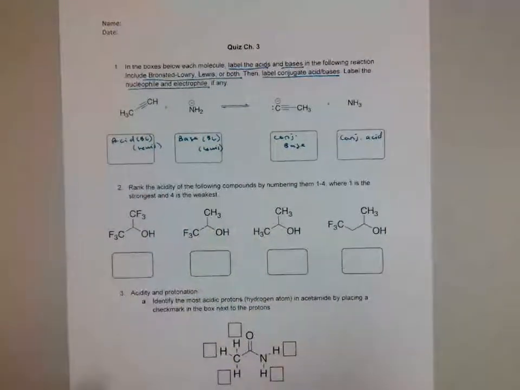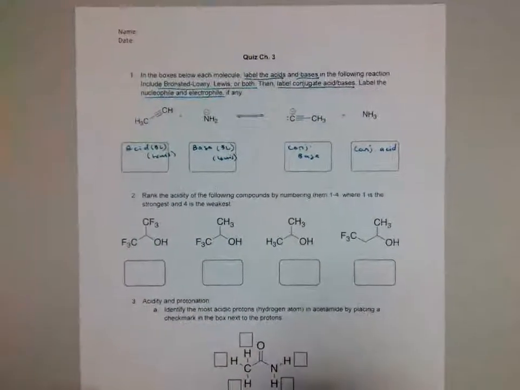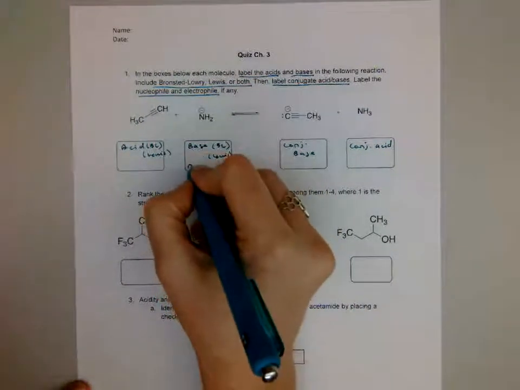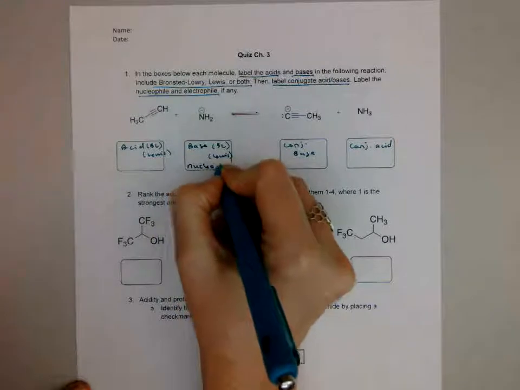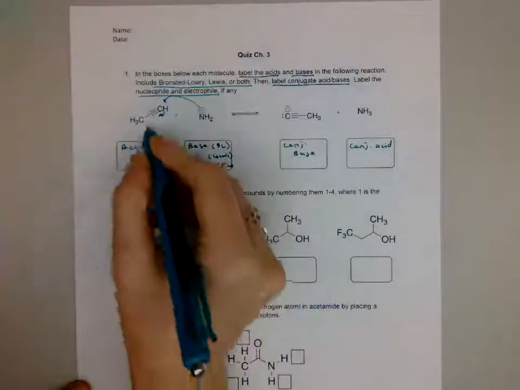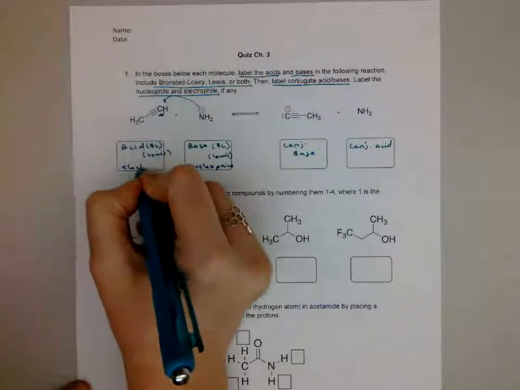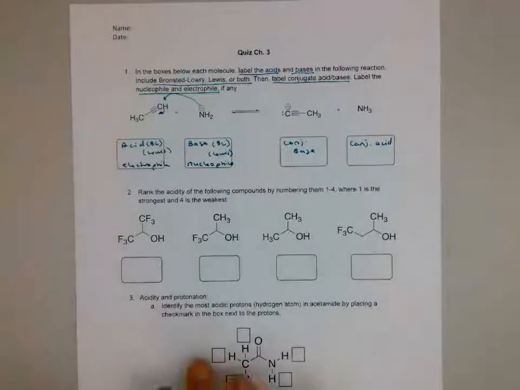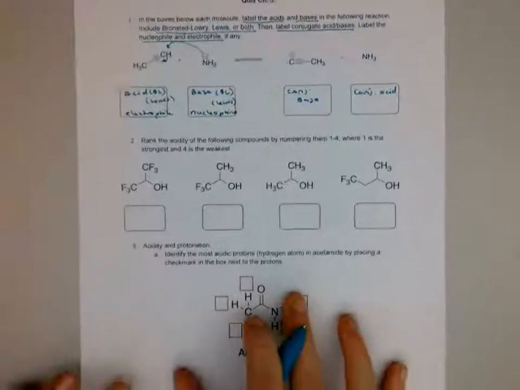And then for nucleophile and electrophile, a nucleophile has excess electrons. It's looking to give them away. So technically, this here can act as a nucleophile. It's attacking this proton. And the electrophile is what's being acted on, so this would be an electrophile. So that's how I would approach that question.